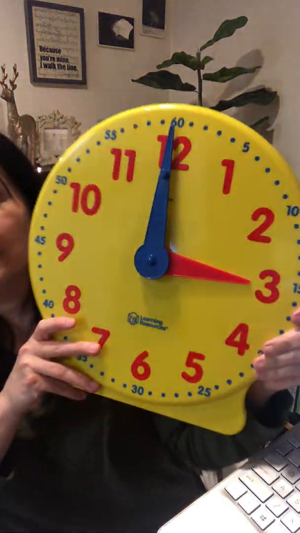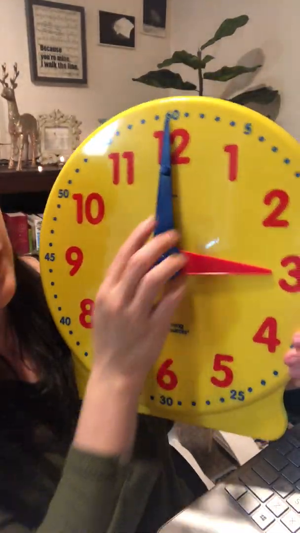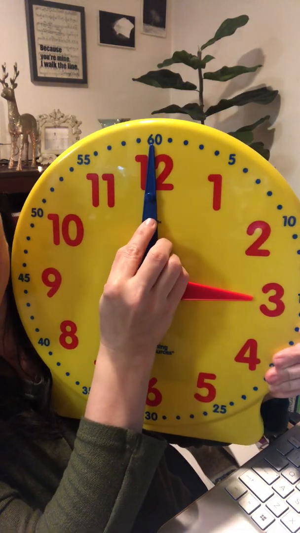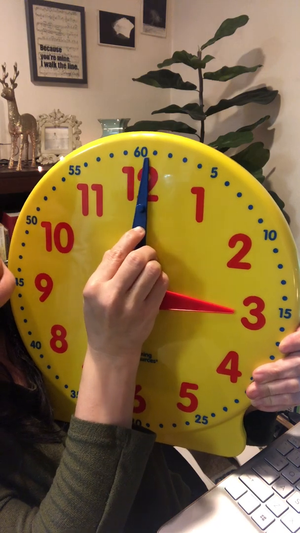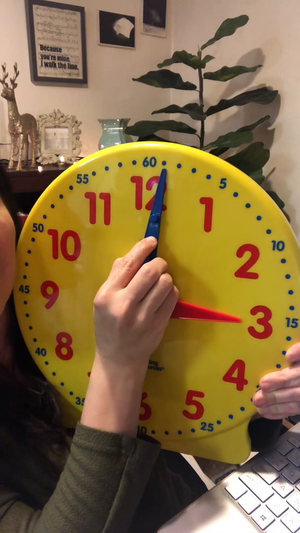So how many jumping jacks were you able to do in 60 seconds or 1 minute? Shout it out. Nice job. Third graders, what you just did is you did jumping jacks for the span of 1 minute. And that's just that little tick. That's just 1 minute. I can't wait to find out how many you did.